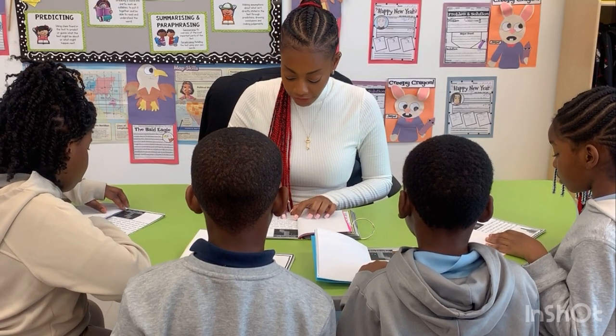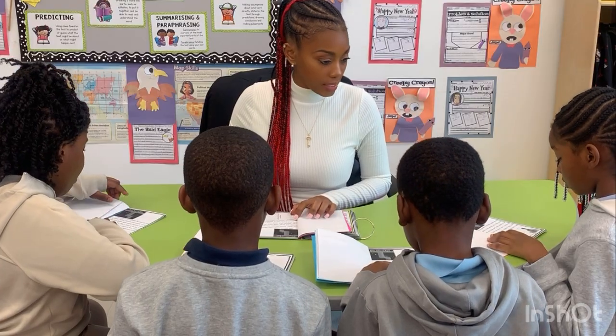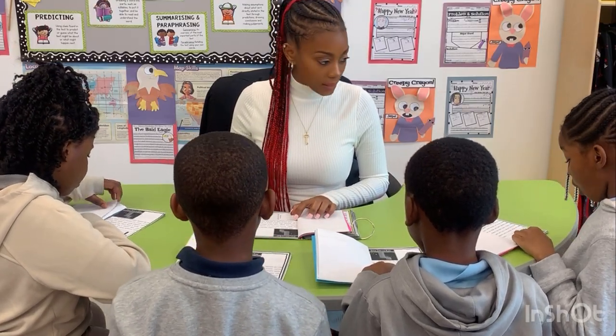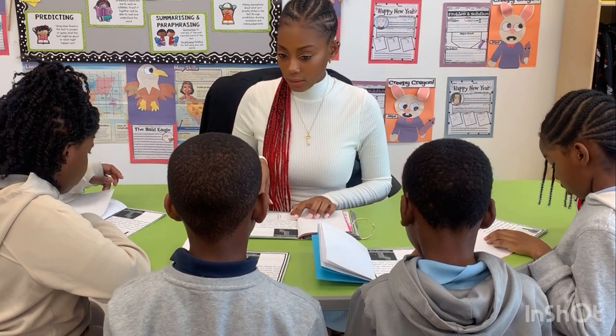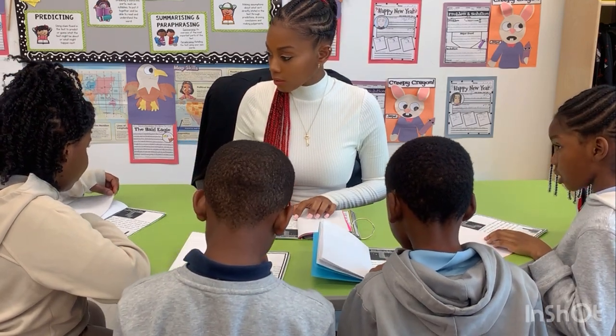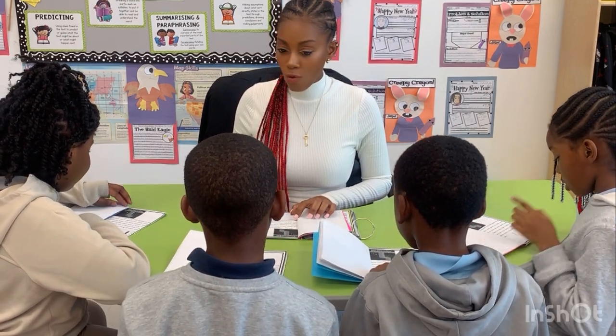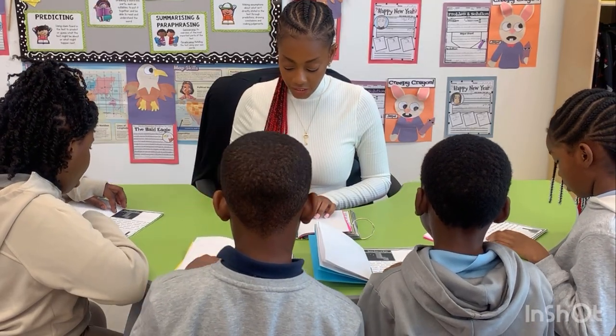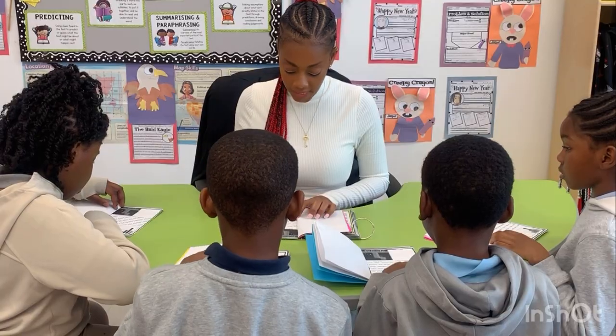What do you identify on the bottom? What text feature do you see? Not a timeline. Not a chart. What is it called? A graph. A graph is giving you information and it's making a comparison between things.